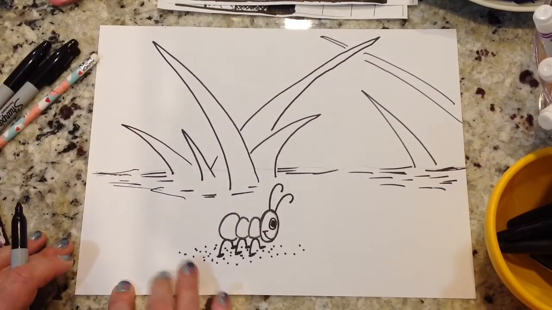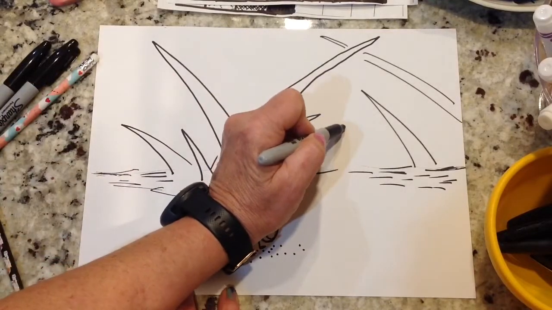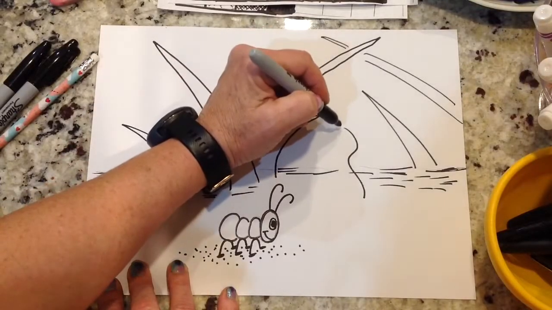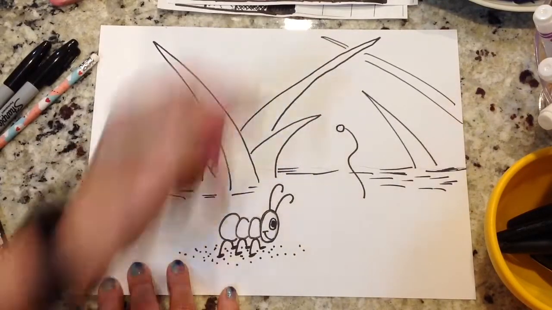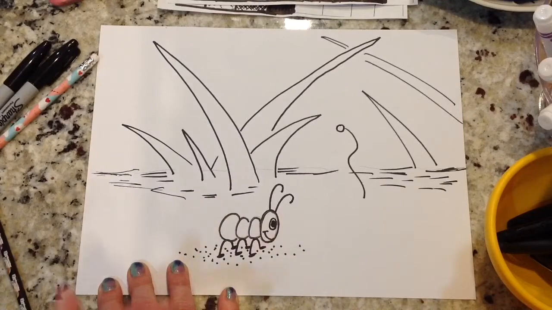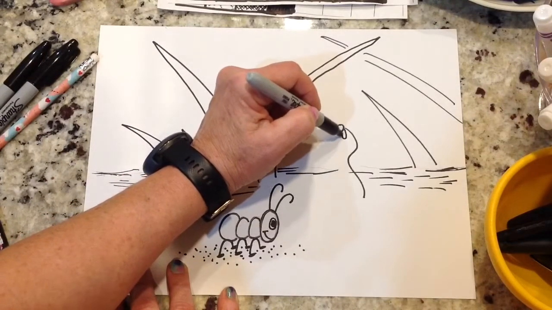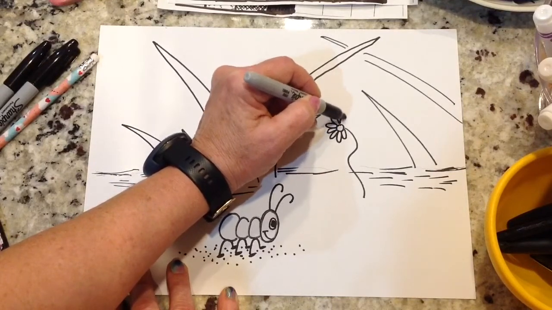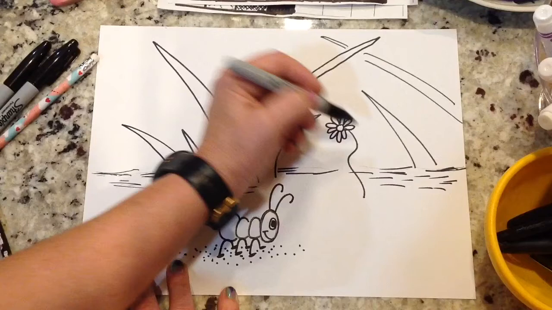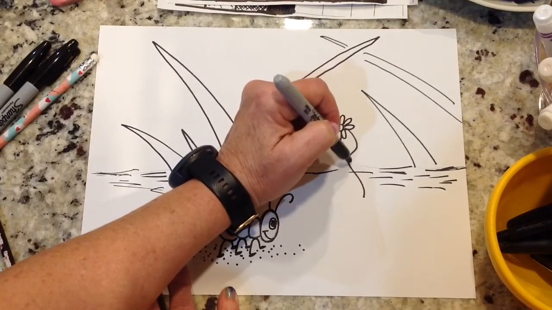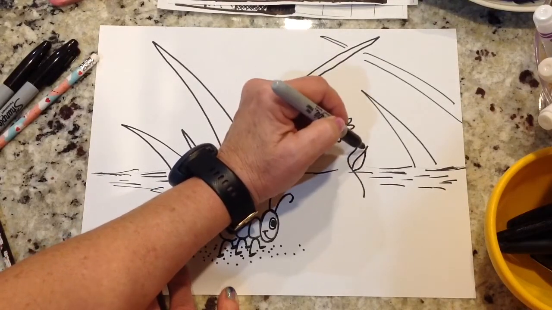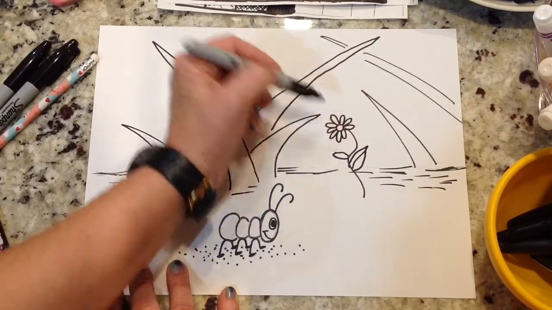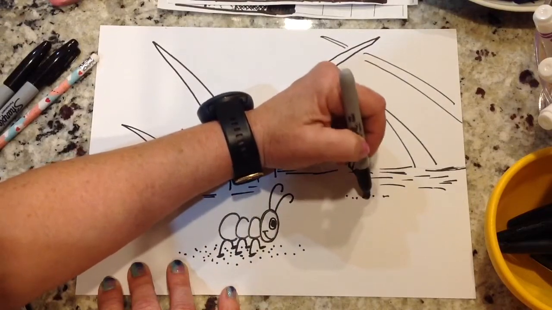Now, it is springtime, so let's drop in some flowers. So I'm going to use a lazy line that kind of just bends a little bit. Put an oval or a circle on the end. Then we're going to use a repeating shape like a petal. They don't have to be all the same. Some can be longer or shorter. In that same shape, we can make our leaf, or we can point it. And let's use the dots again.